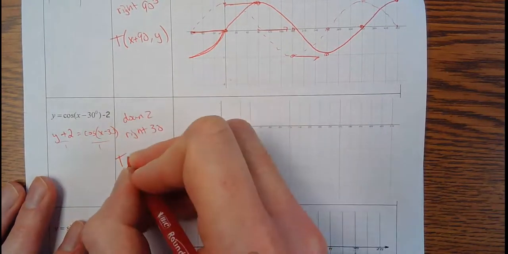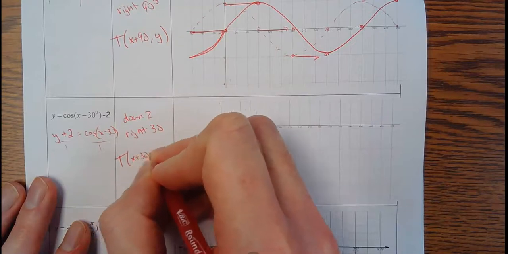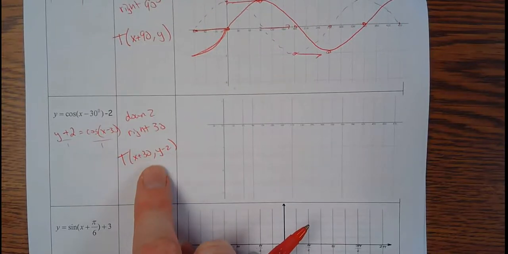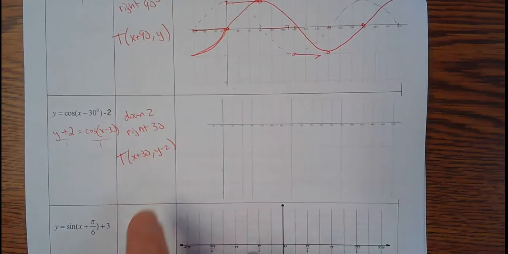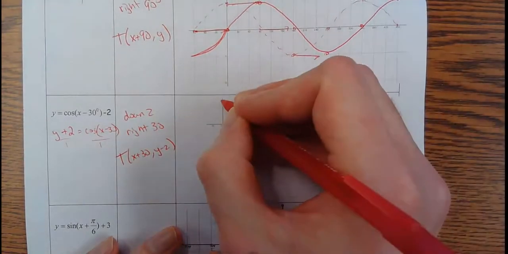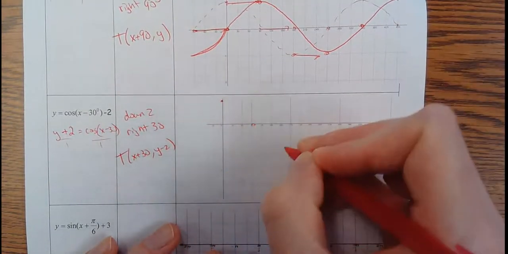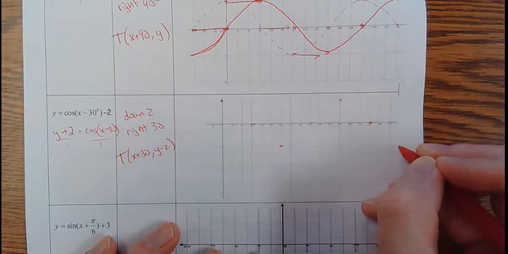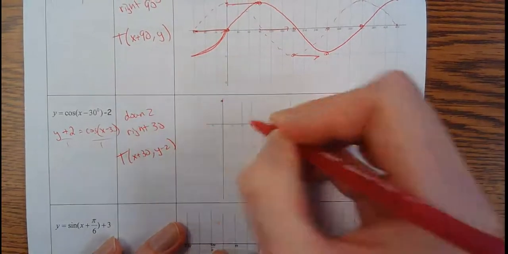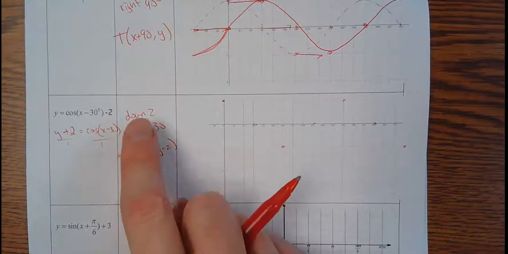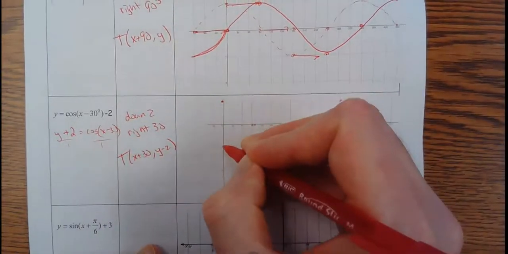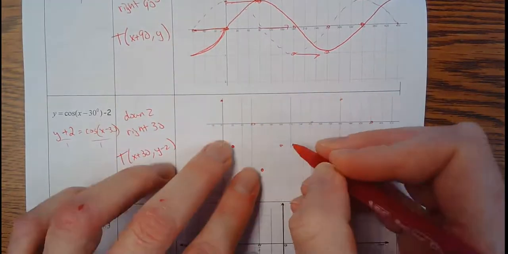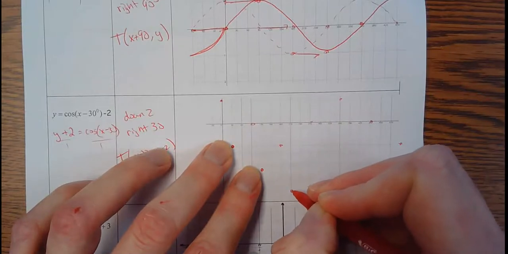Okay, so translation here, my x value is going to be x plus 30, my y value is going to be y minus 2. So that's kind of the idea, every point is going to do this. I'm going to make this translation here. So if I think regular old cosine would start at 1, and again, just kind of drawing that in there to get an idea. So that's cosine. Now I'm going to take every one of these points down 2 and then right 30. So down 2, right 30. Down 2, right 30.